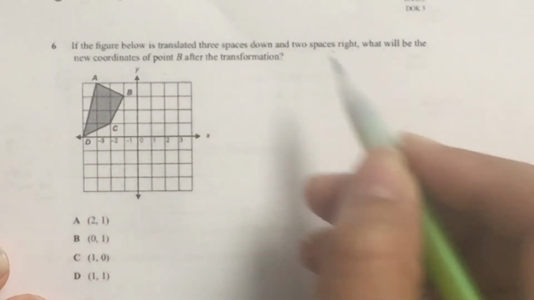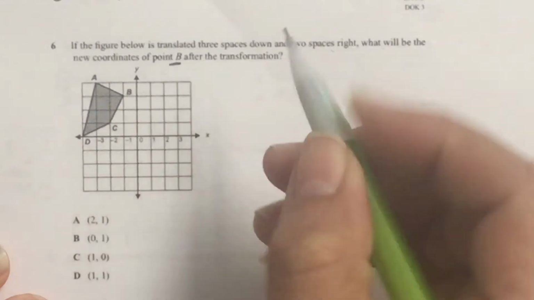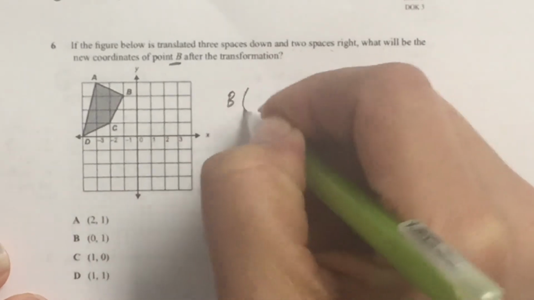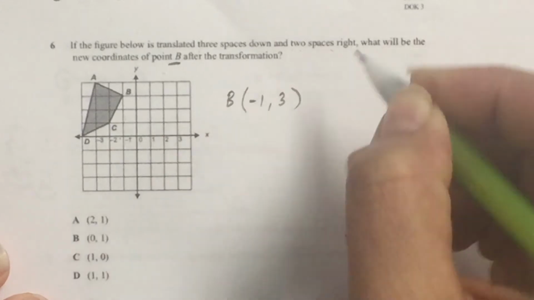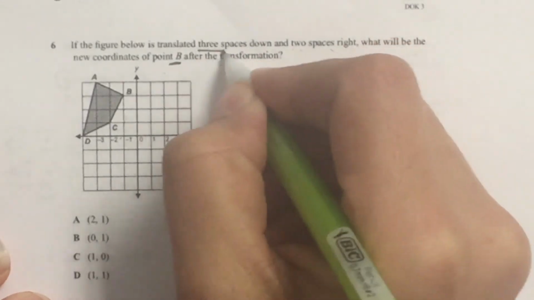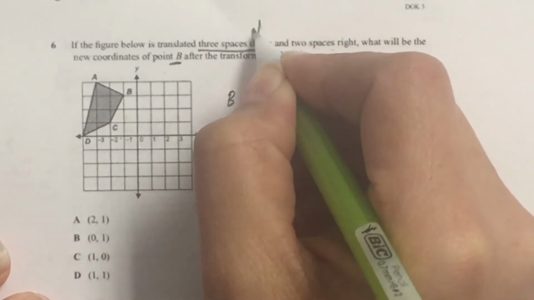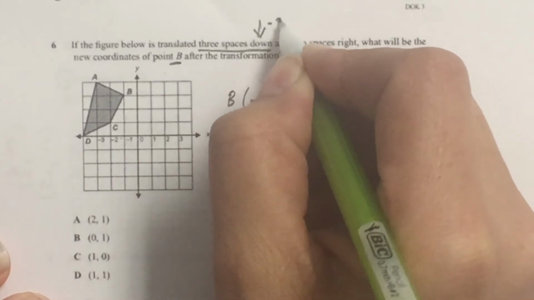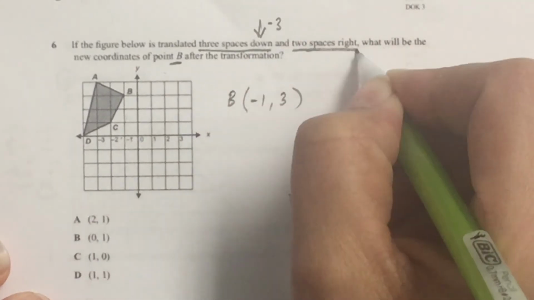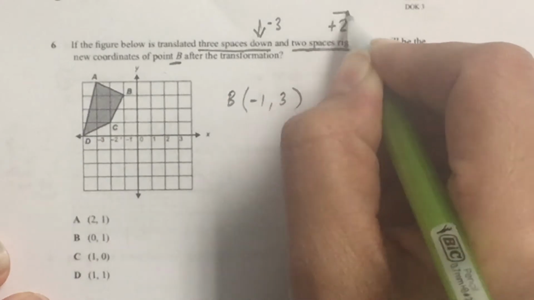So 3 spaces down of B. I only care about B. So B is negative 1, positive 3. And we're doing 3 spaces down. So down is what? Negative 3. And 2 spaces right. So we're going to add 2 to the right.